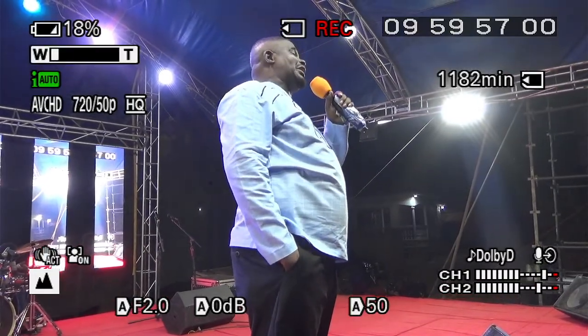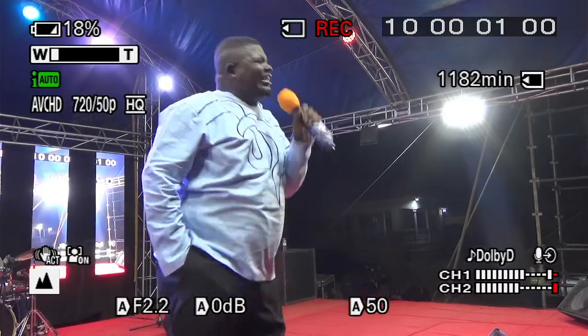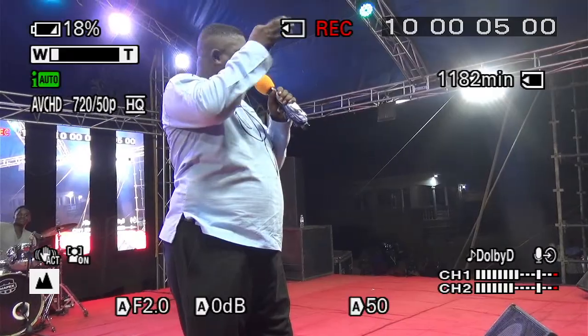Click OK. With your settings in place, hit Start Streaming in OBS. Confirm your live status on YouTube, and there you go. You're streaming on YouTube with OBS Studio.